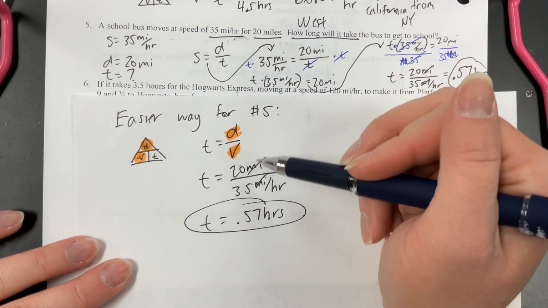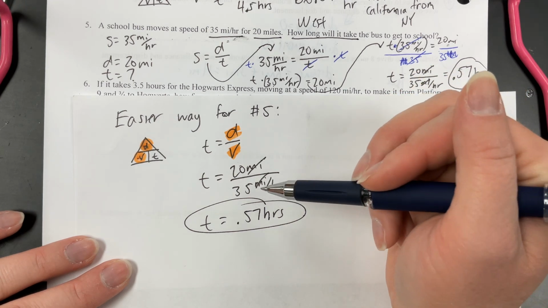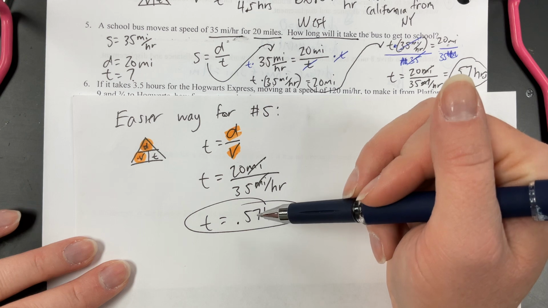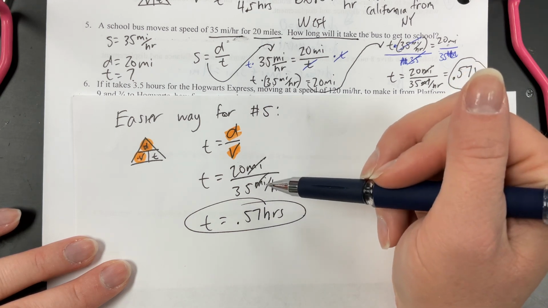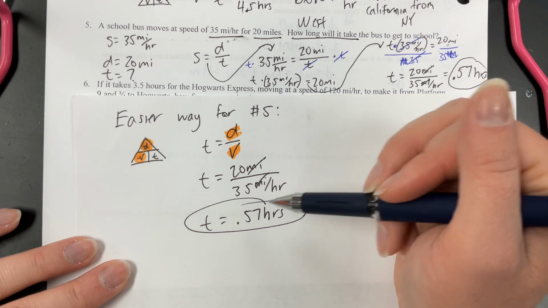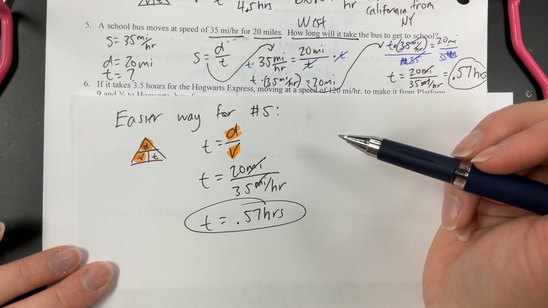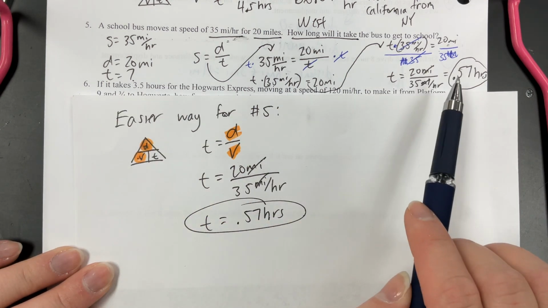You would put the 20 in for the distance, the 35 in for the velocity, 20 divided by 35. When I typed it in, I got 0.57. Hopefully that's what you guys got too. And then the miles cancel out and it leaves you with just hours, which makes sense because that's a unit of time, which is hours. So if you did it algebraically, this is one of the ways you could have done it.